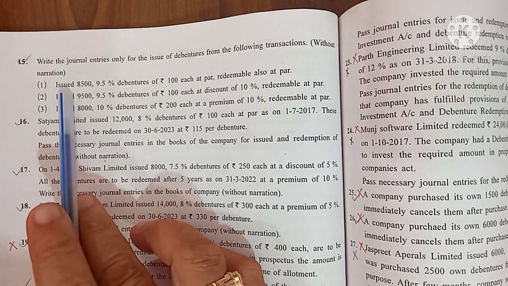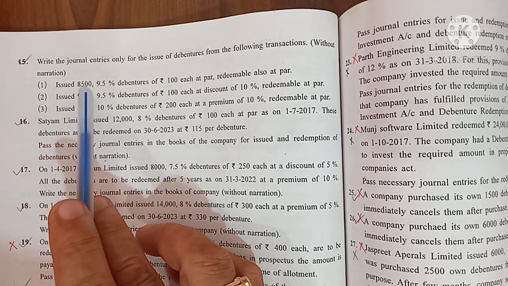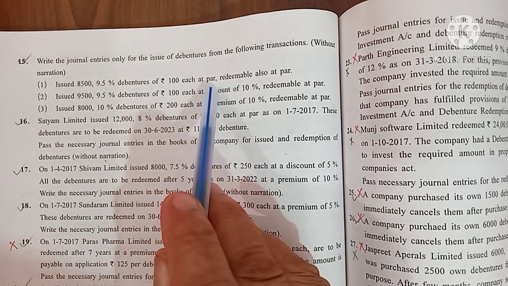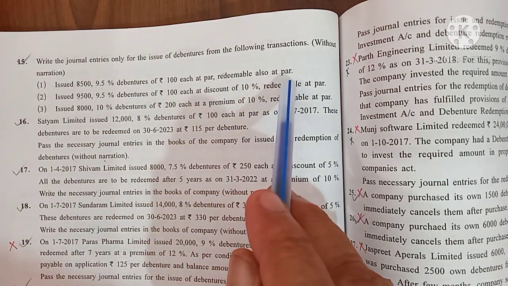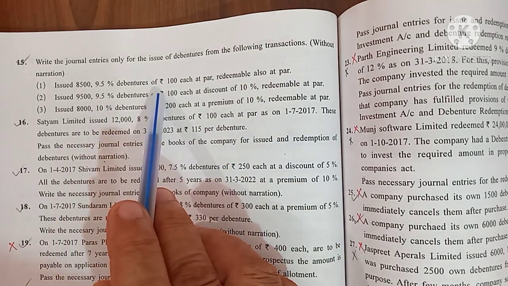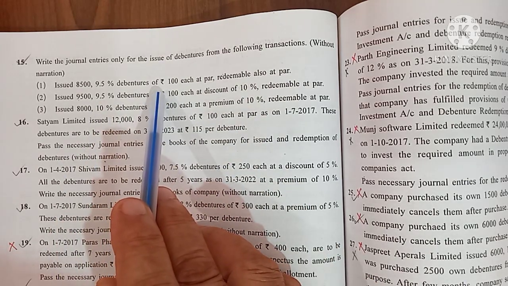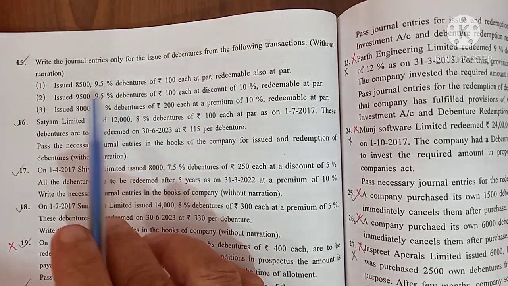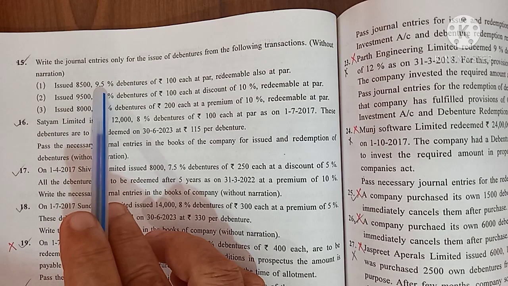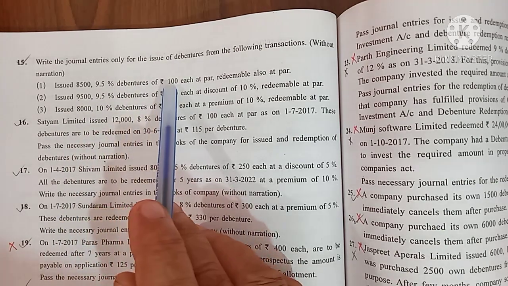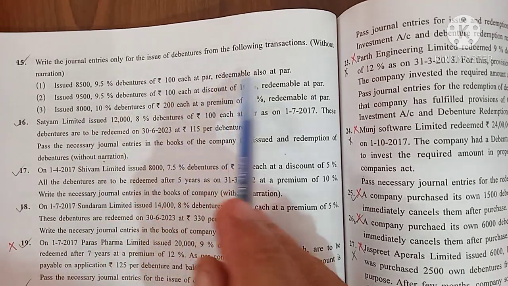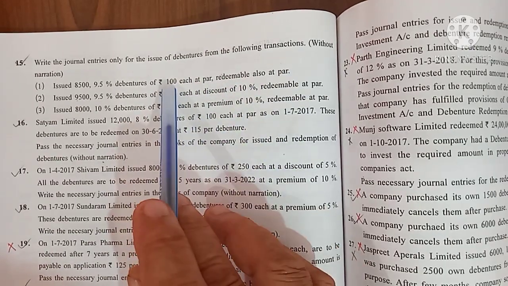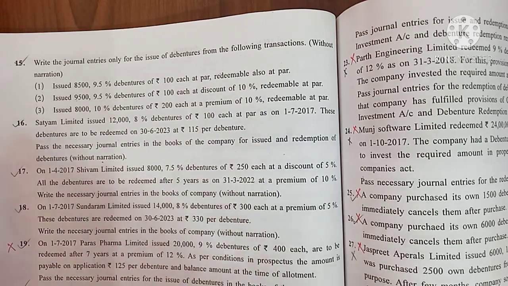The first one: issued 8,500 9.5% debentures of rupees 100 each at par, redeemable also at par. When you read the question, I told you several times, try to collect the data: issued in which option, redemption in which option. 8,500 debentures, 9.5%, 100 rupees face value, issued at par and redeemed at par. That means issued at rupees 100, redeemed also at rupees 100.